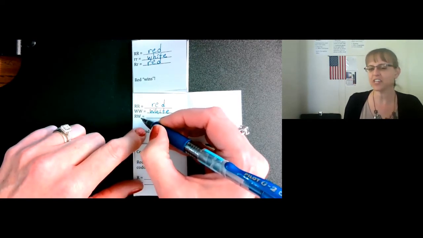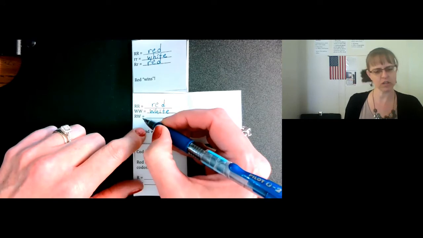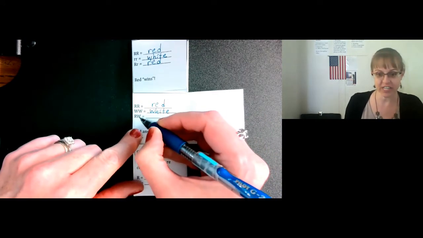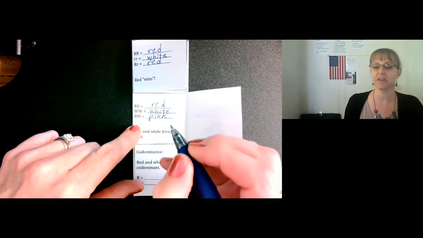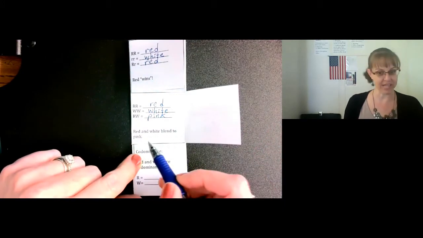Well, the colors kind of stir together. So if you stirred together red and white paint, what color would you get? Pink. And so if you get a red gene and a white gene, you will end up with a pink flower if they're both incompletely dominant. The red and white blend to pink.